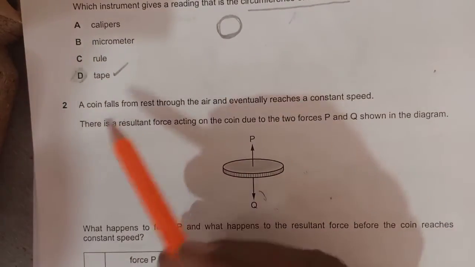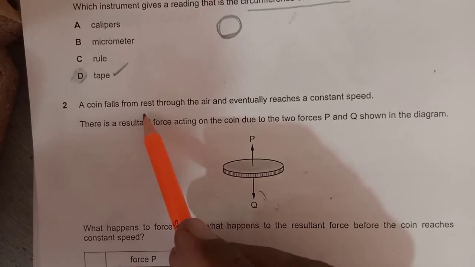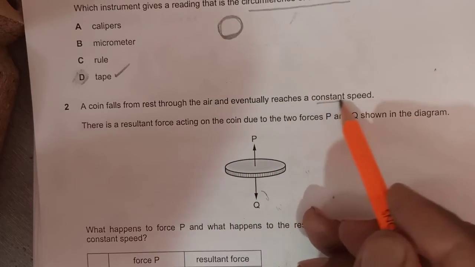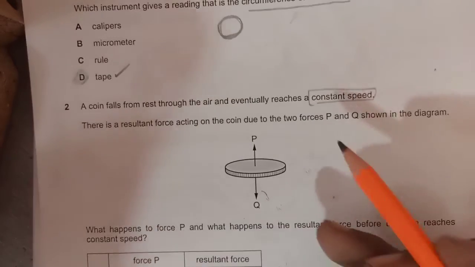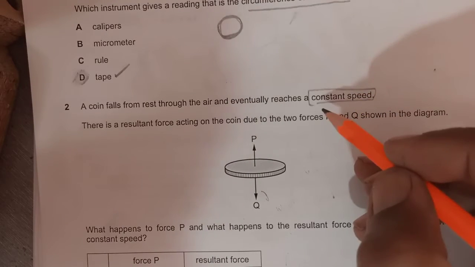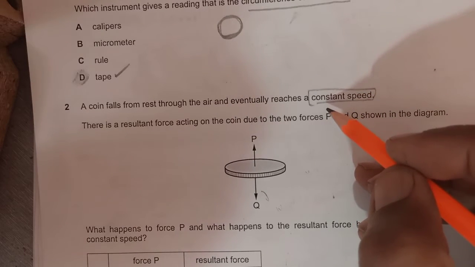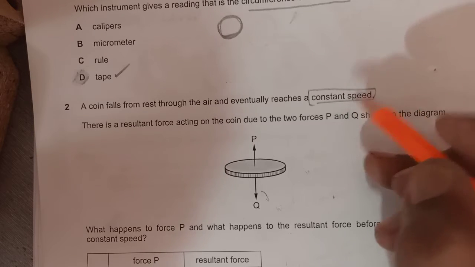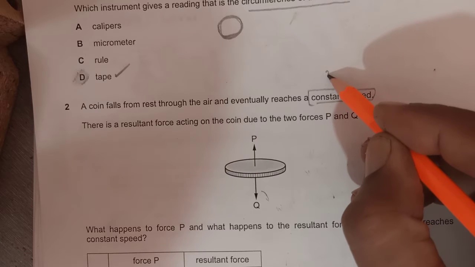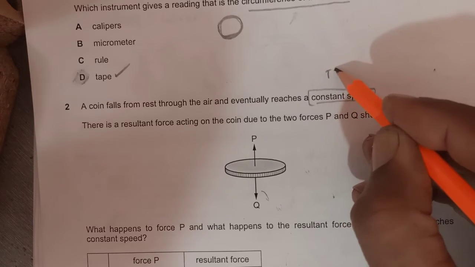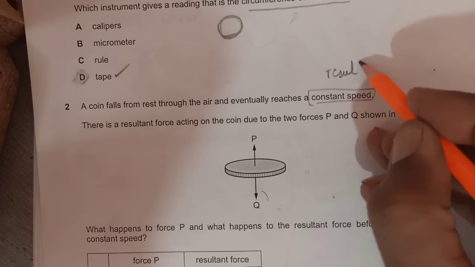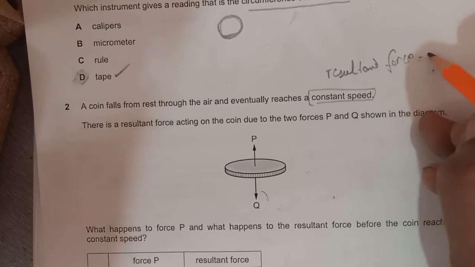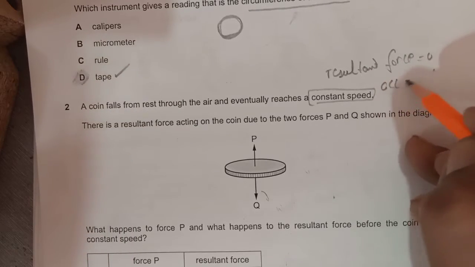Now, next is question 2. A coin falls from rest through the air and eventually reaches a constant speed. Constant speed means there is no net force acting on it. It means resultant force acting on it is zero. As resultant force is zero, therefore acceleration is also zero.